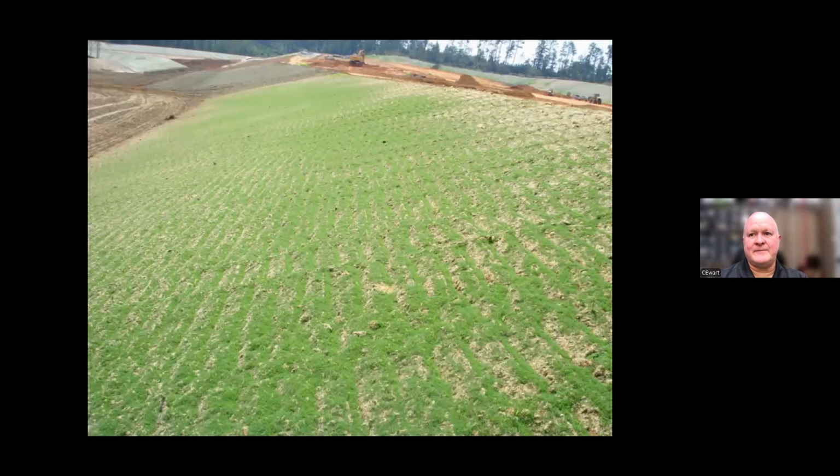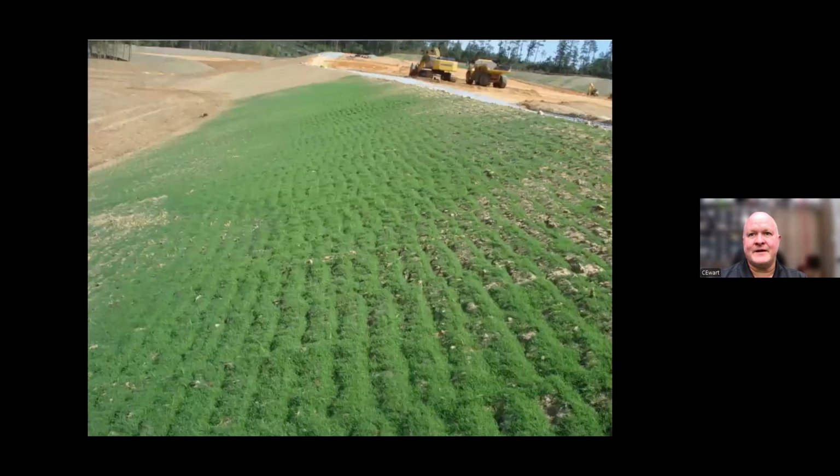This is 2 weeks later and a month later. Now, when you look at this site, you'll see that there's little pockets here and there where there's not a lot of vegetation. There's one on the left-hand side of the picture and a little bit on the right-hand side. When you look at this from the roadside, you actually see pretty much 100% coverage.